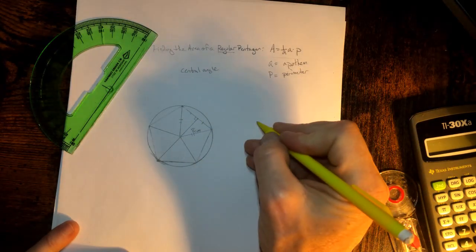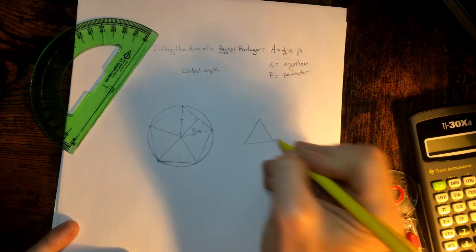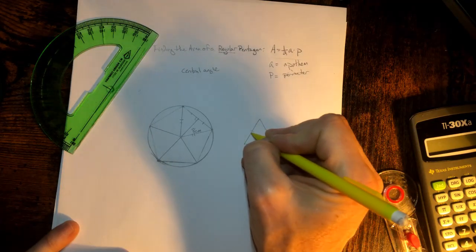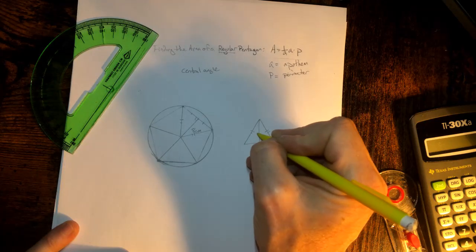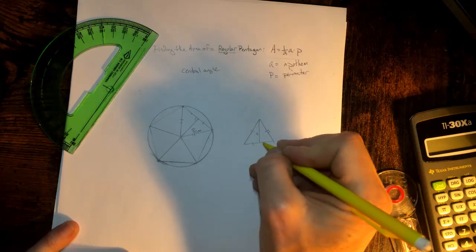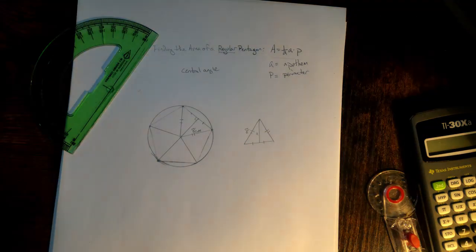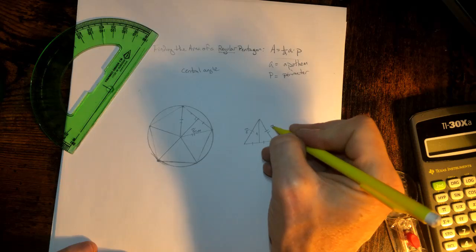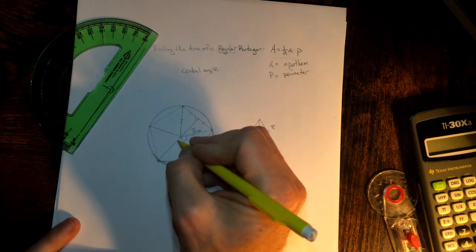So when I pull that triangle out, I have this side congruent to this side. I have the apothem, which we don't know the value of, but I do have this congruent to this, and I know that this side is 8. And of course I know that this side is 8. I don't know anything else, except I can go back to the central angle.